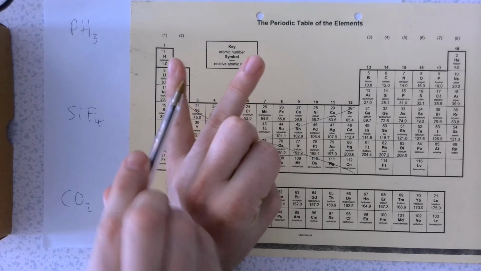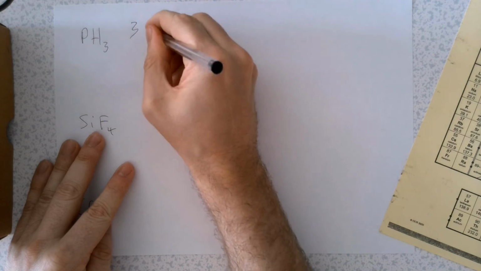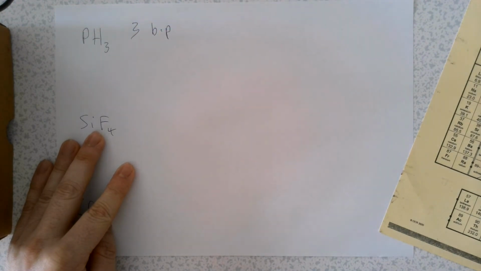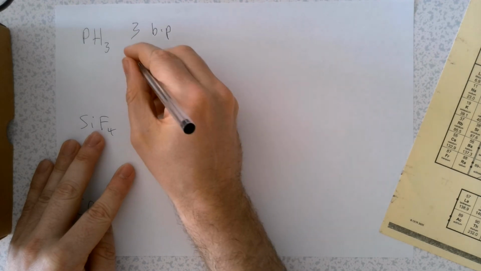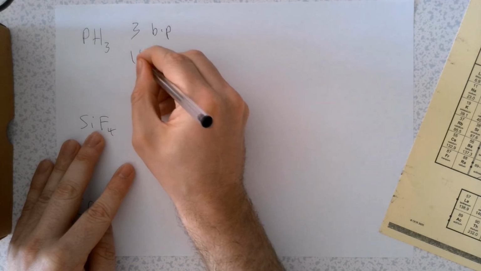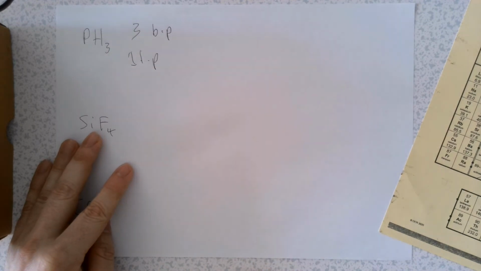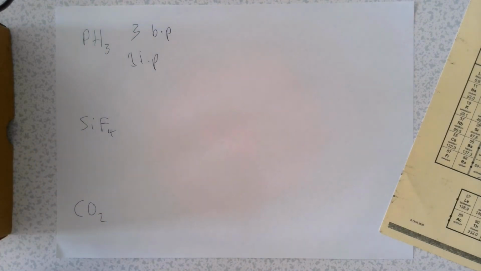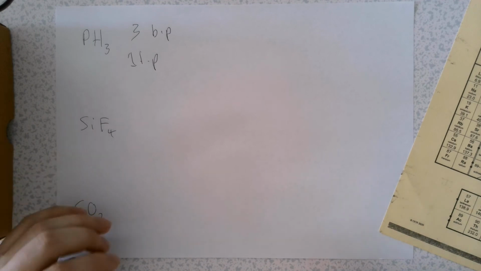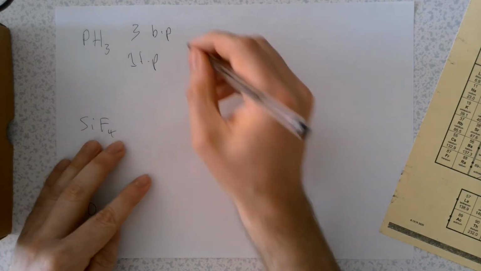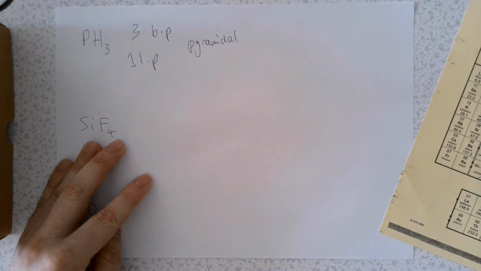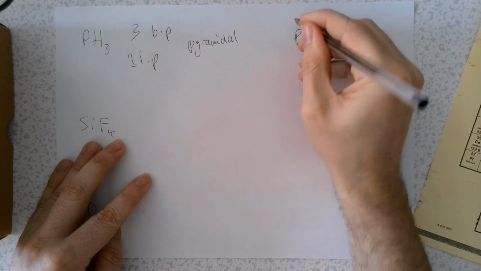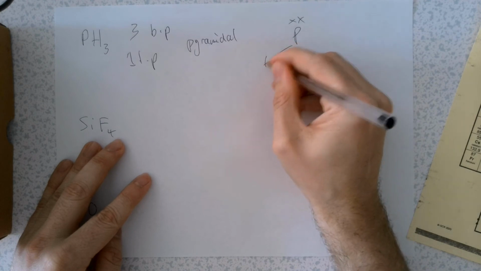Well, that must be a lone pair then. So my phosphorus has 3 bonding pairs, and then it has 2 electrons left over, because it has 5 in total, to leave 1 lone pair. As you've memorised your combinations, you should know that 3 bonding pairs and 1 lone pair, that is pyramidal. So if I wanted to draw this out, I'd have something that looked like this.